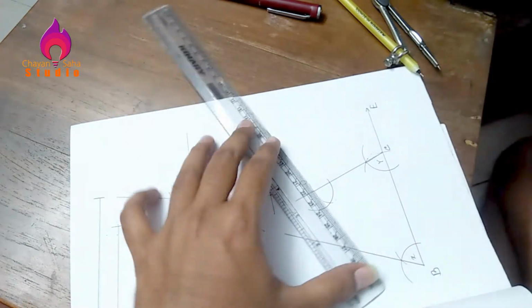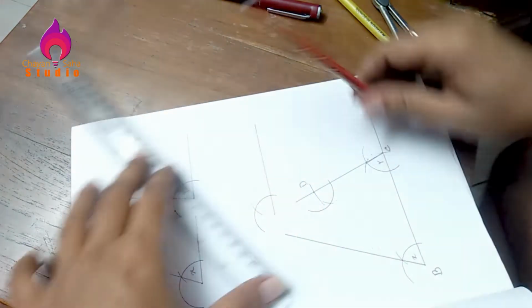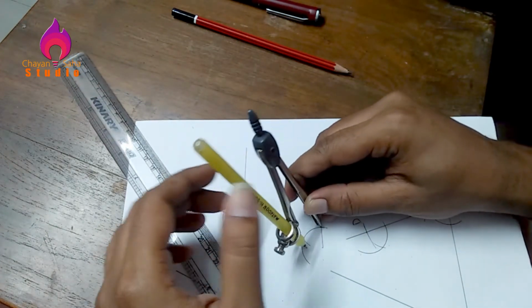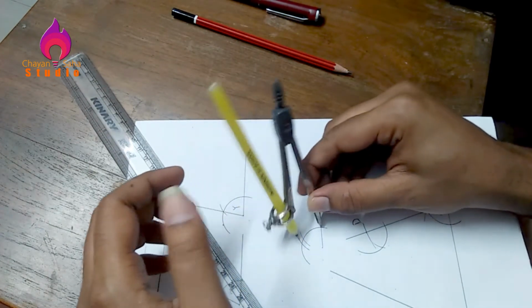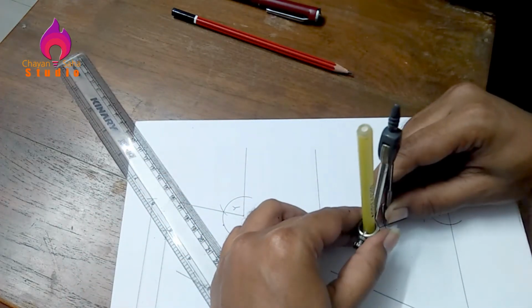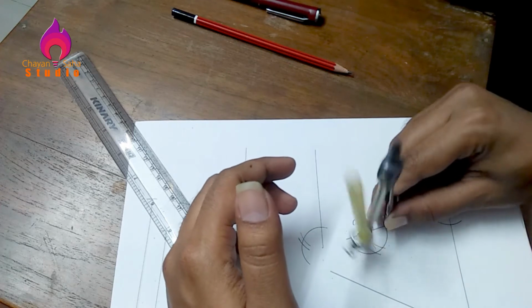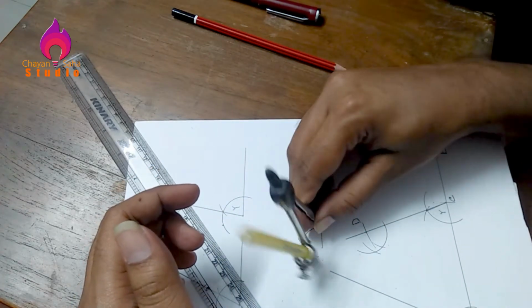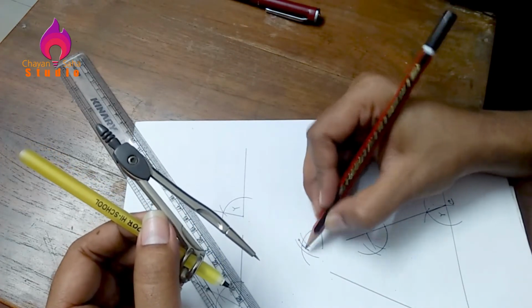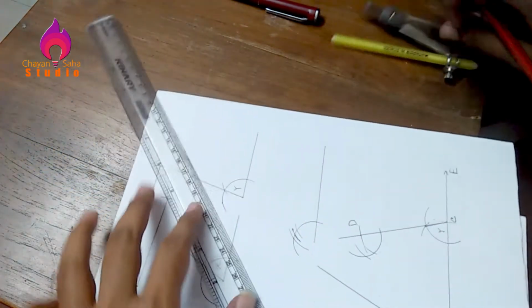Okay, I think I should go for some other angles. We are taking this angle, or something like this. Okay, so we are going for this angle.